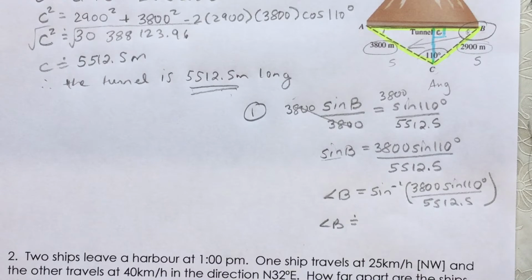Depending on your calculator, you might have to do the inner part of the bracket first and then shift sine, or you may press shift sine first and then it will open a bracket for you, and you can type in 3,800 times the sine of 110 degrees divided by 5,512.5.